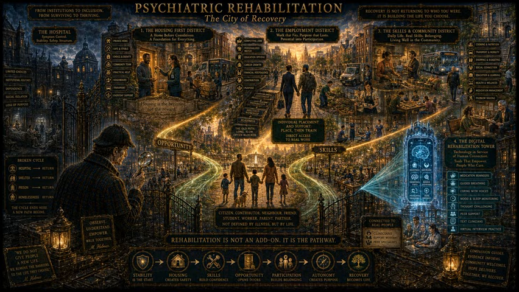Now, we enter the final domain of our rehabilitation landscape, the workshop of skills. Which brings us to the digital frontier. How do we actually teach these patients to manage their daily lives, their symptoms, and their social interactions in real time? This is undoubtedly the most rapidly evolving, disruptive area of psychiatric rehabilitation today.